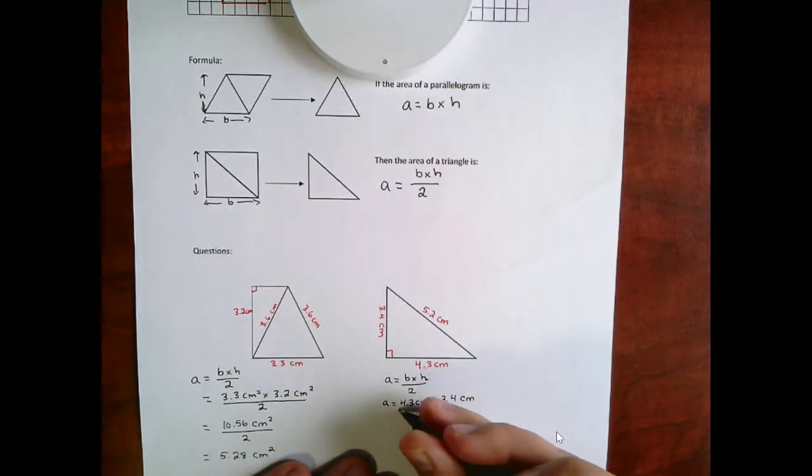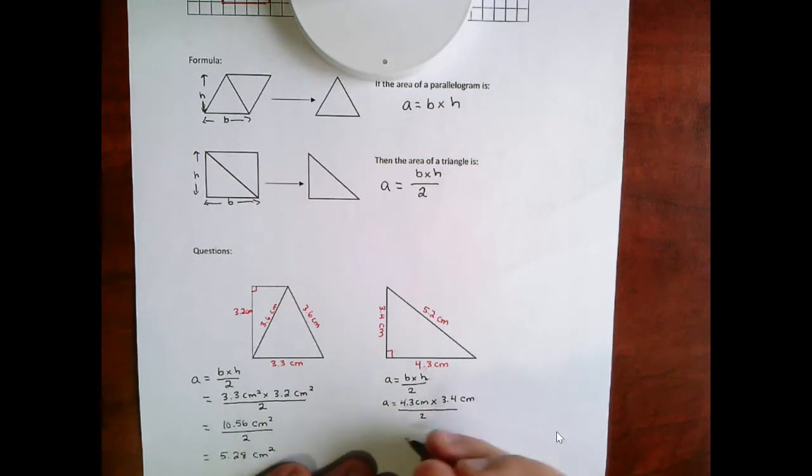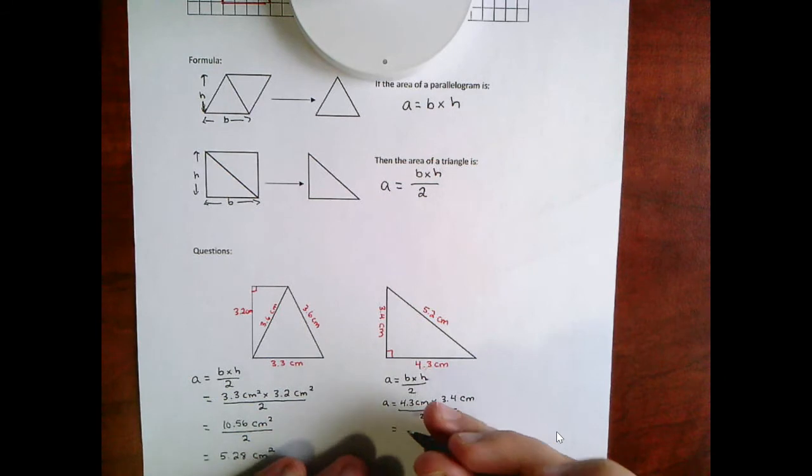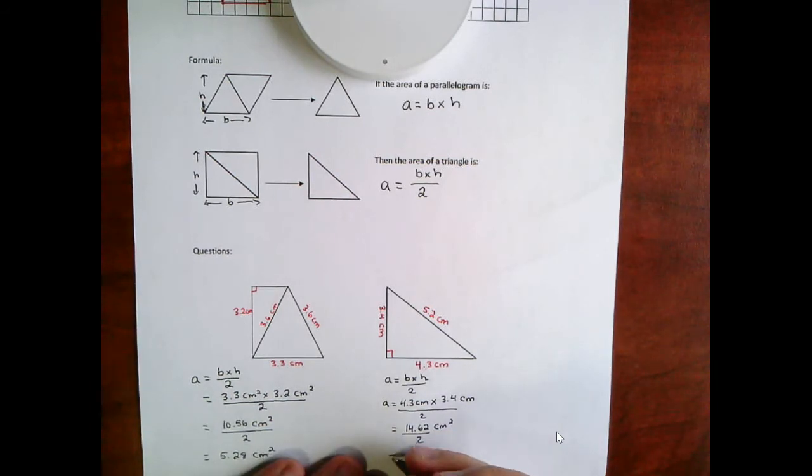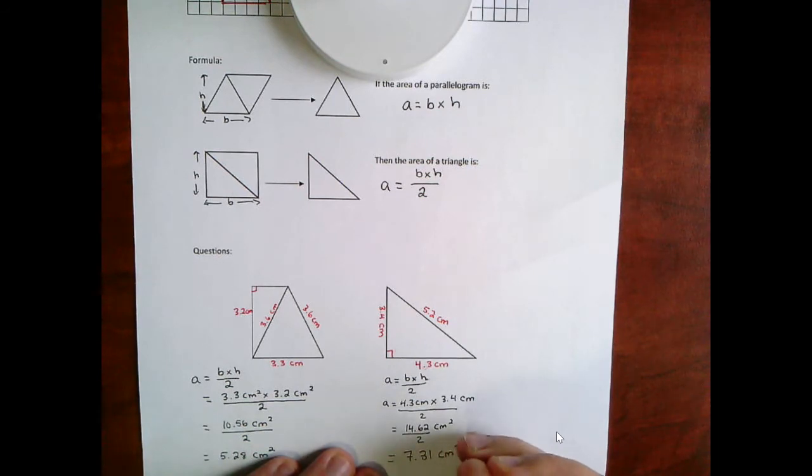And we're going to divide all of that by 2. And when you do the calculation, you end up with a value of 14.62 centimeters squared, all divided by 2 still. And our final area comes out to being 7.31 centimeters squared.